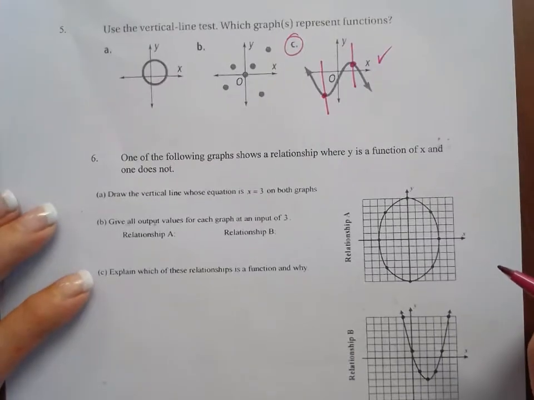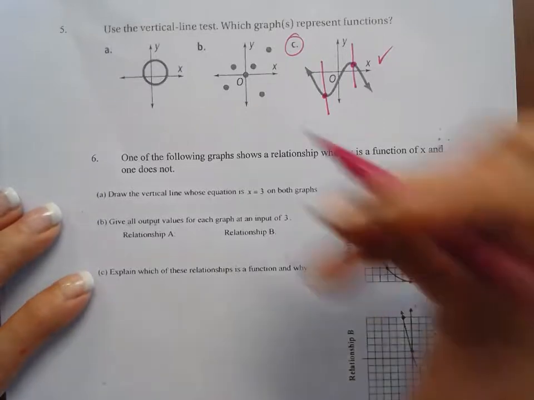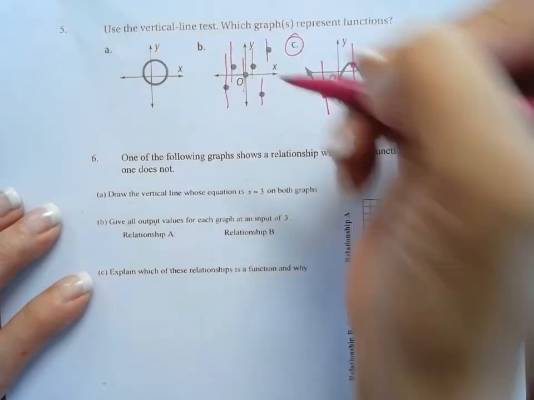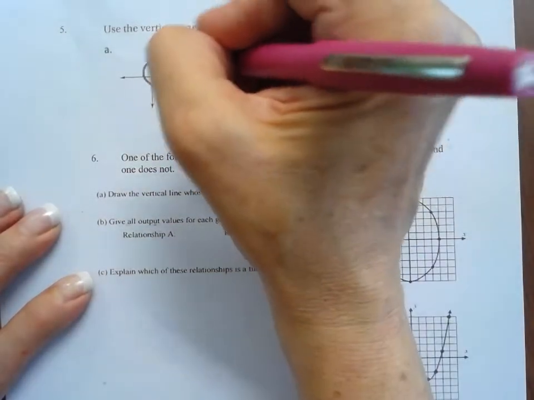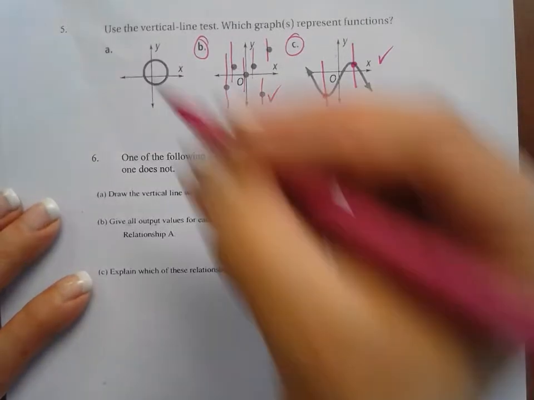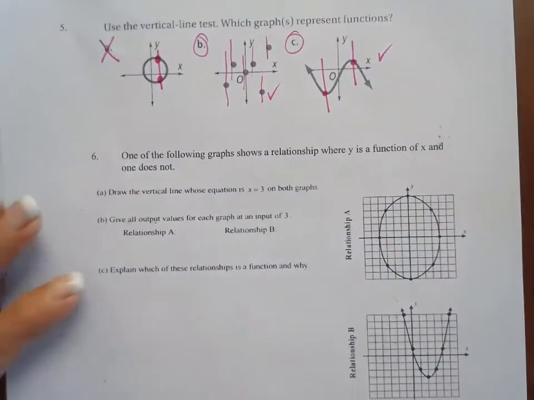Ryan, what do you think? Maybe B. If I do a vertical line test for all of those points, they're all different. So I'd agree with that one. What about A? How do you know? Because you're going to hit 2 different points. So no, we don't like A.